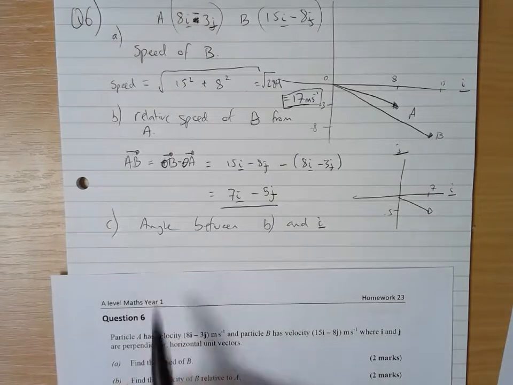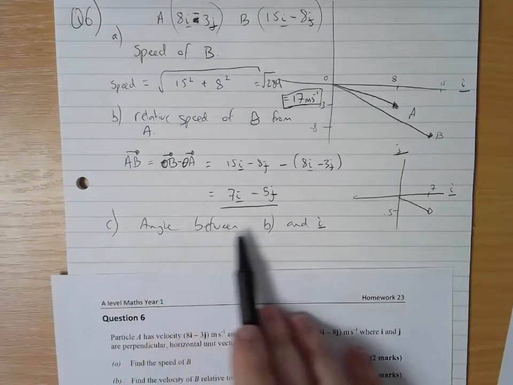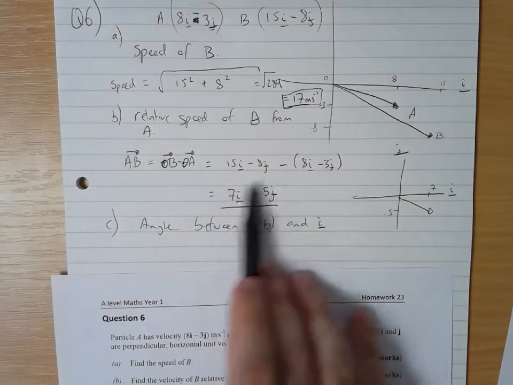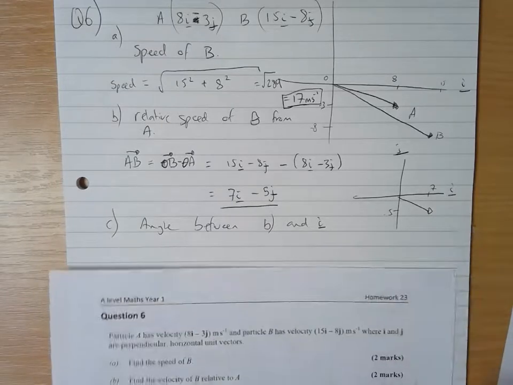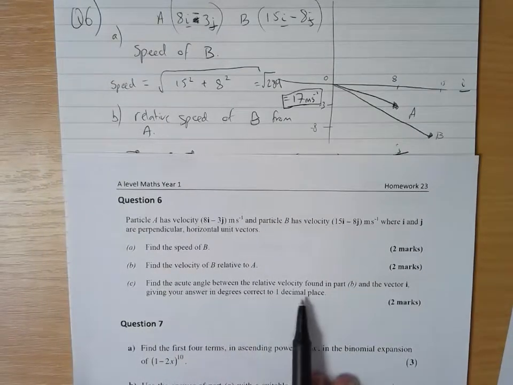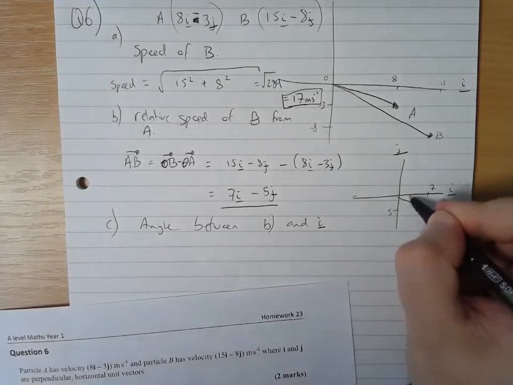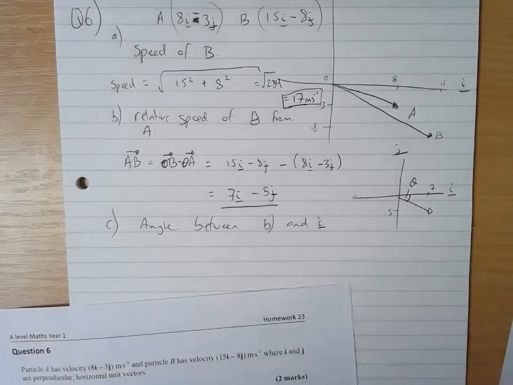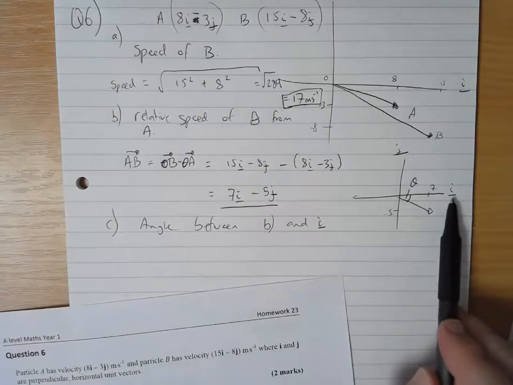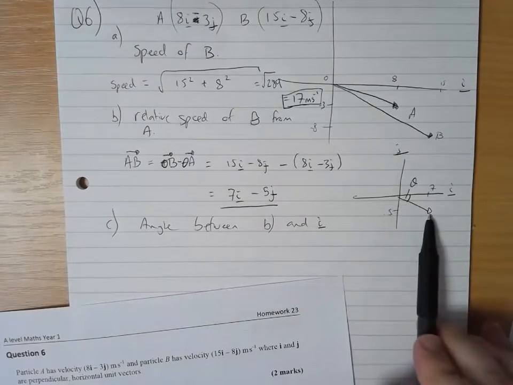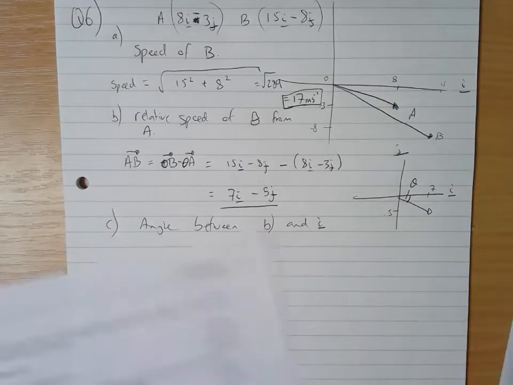For part C, we're asked to find the angle between our answer from B and i. We're asked to give our answer in degrees, correct to 1 decimal place. So what we're after is this angle here. I'm going to call it theta, because it's between the i vector, which is there, and our vector that we found there. This makes a triangle.